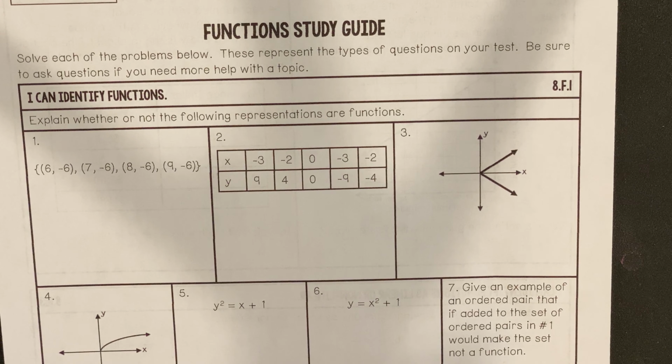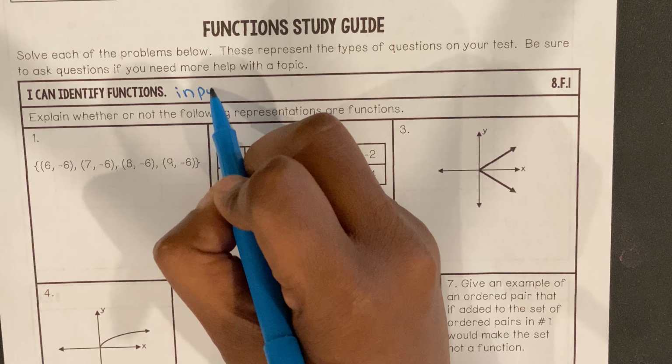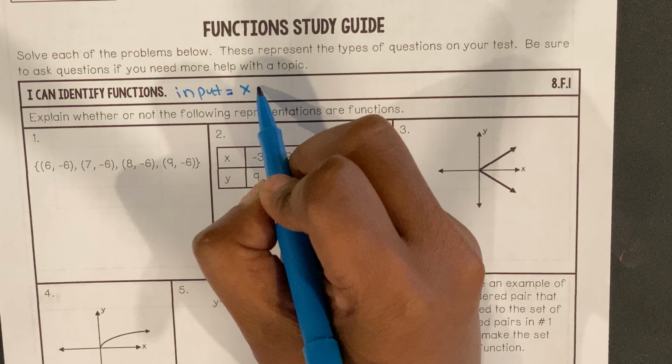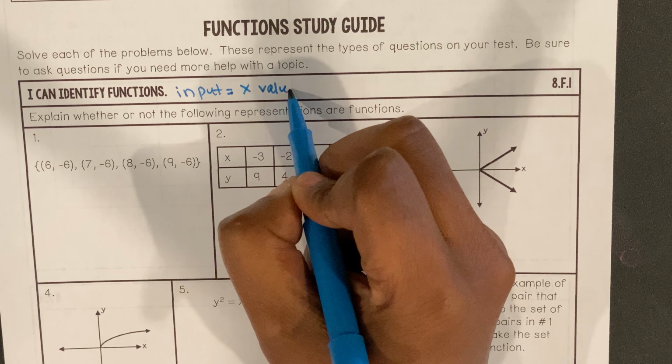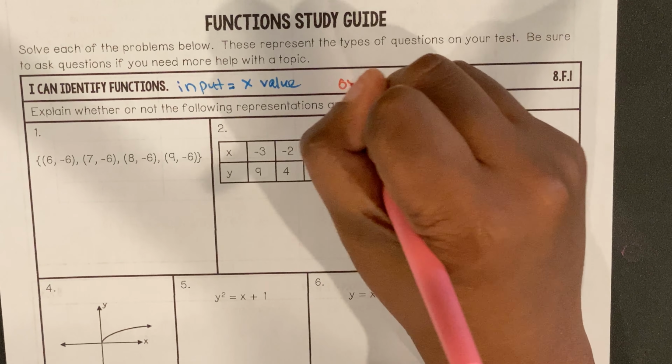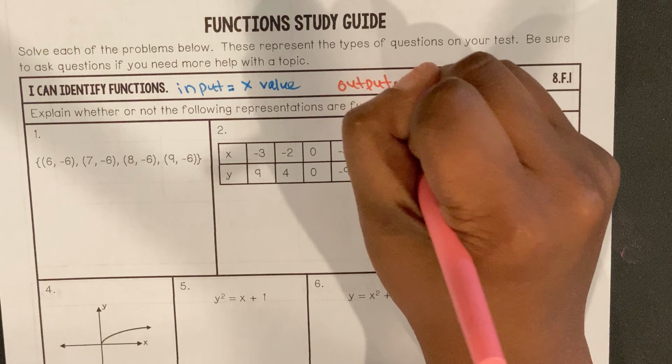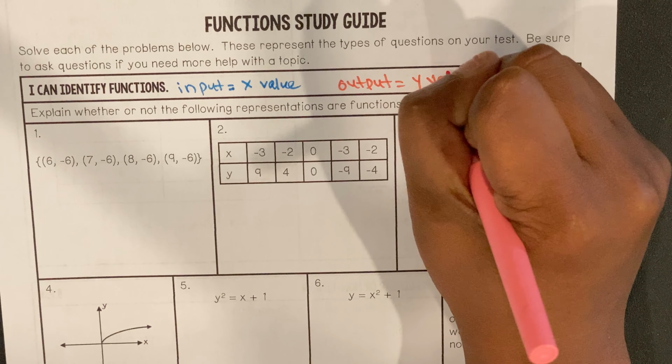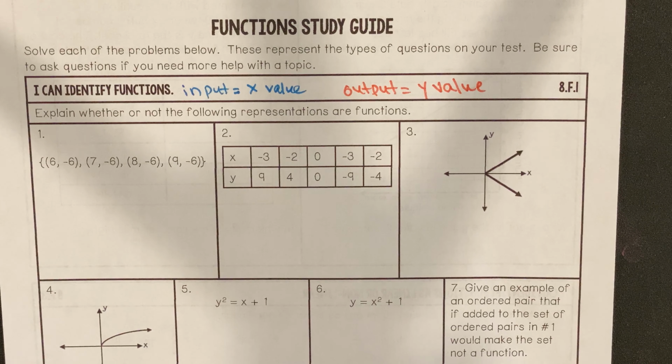Now remember, the input is my X value, and my output is my Y value. If you ever forget that, I just wrote it for you.